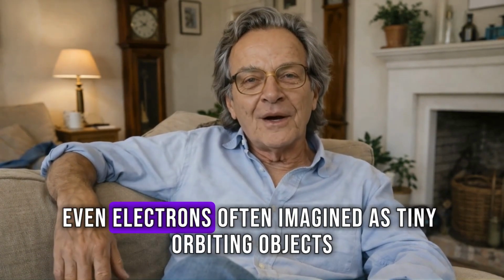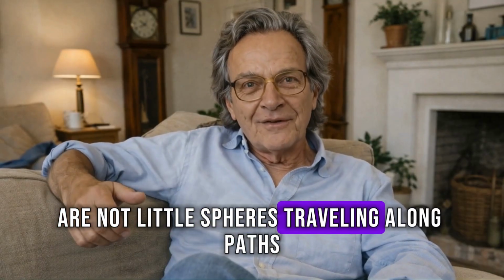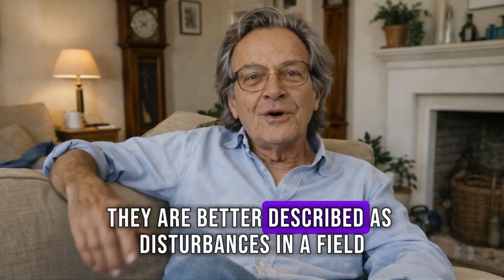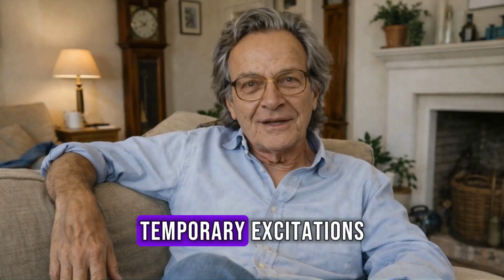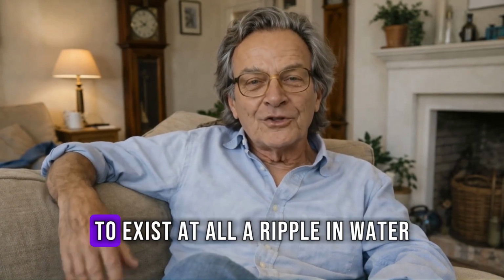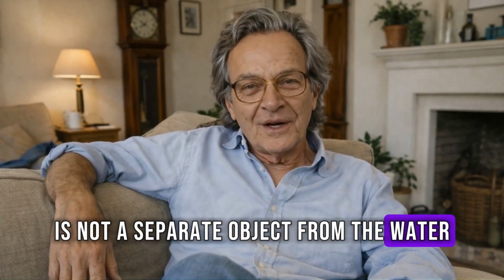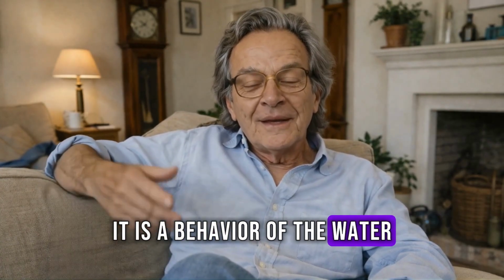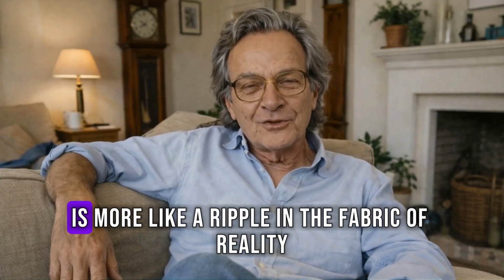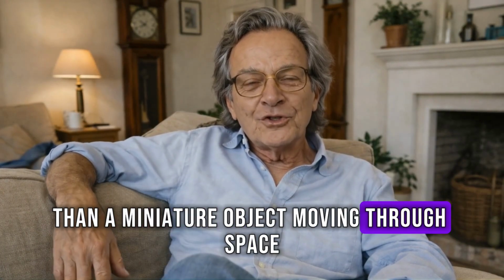Even electrons, often imagined as tiny orbiting objects, are not little spheres traveling along paths. They are better described as disturbances in a field, temporary excitations that cannot exist at all without the surrounding structure. A ripple in water is not a separate object from the water. It is a behavior of the water. In a similar way, what you call a particle is more like a ripple in the fabric of reality than a miniature object moving through space.